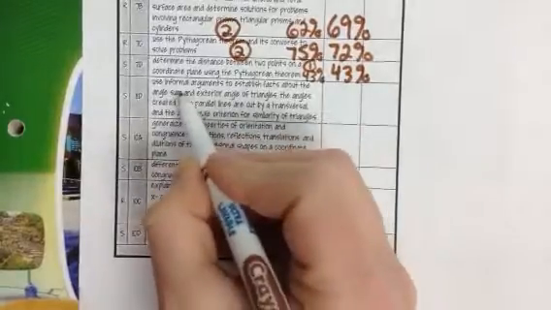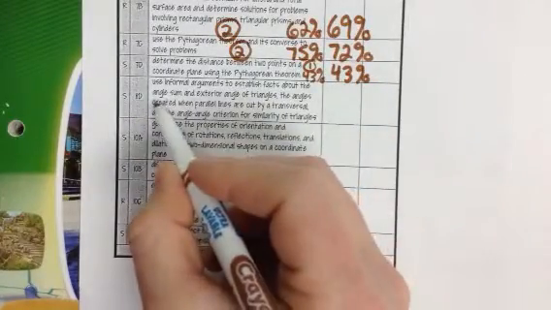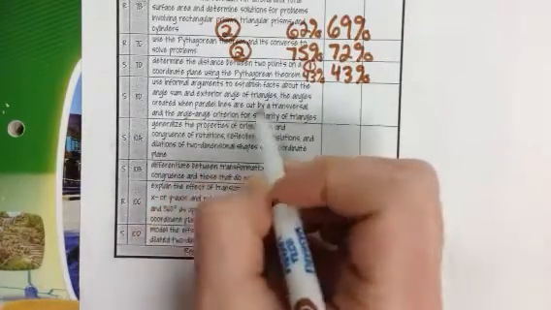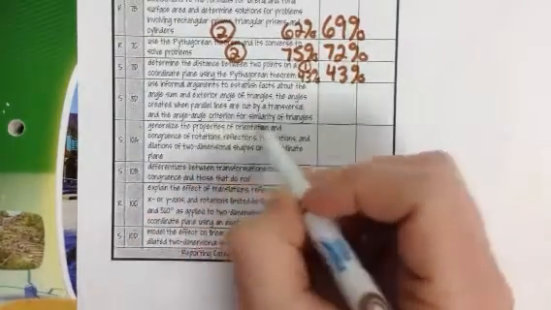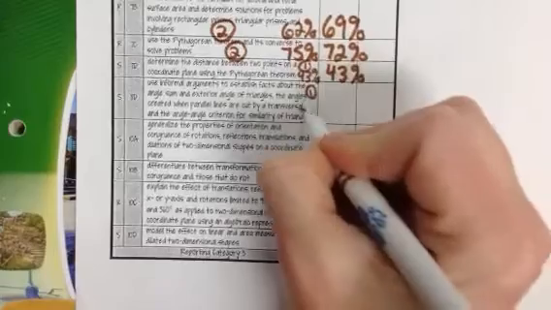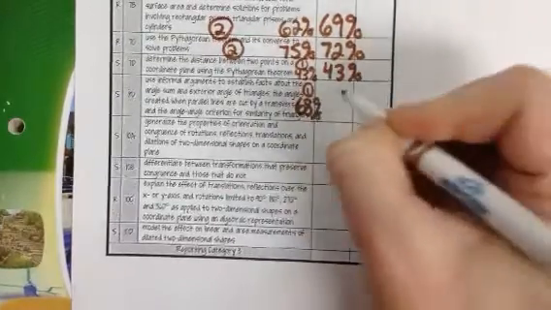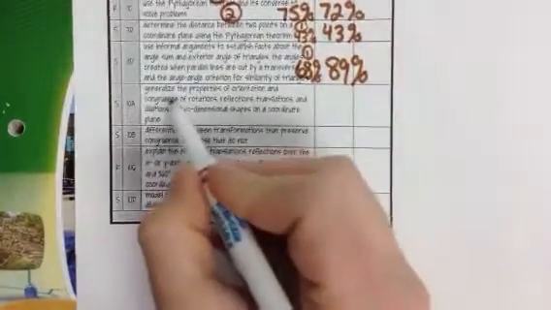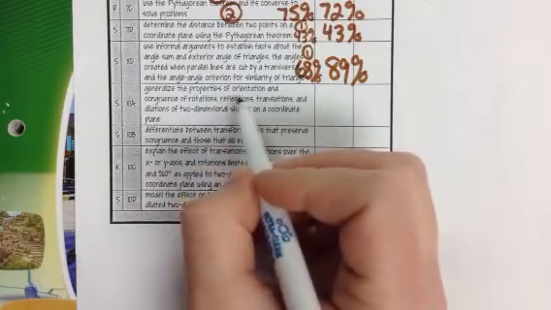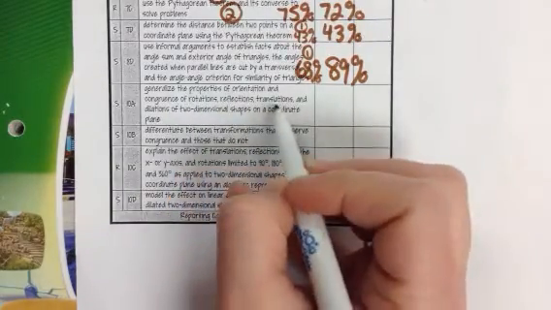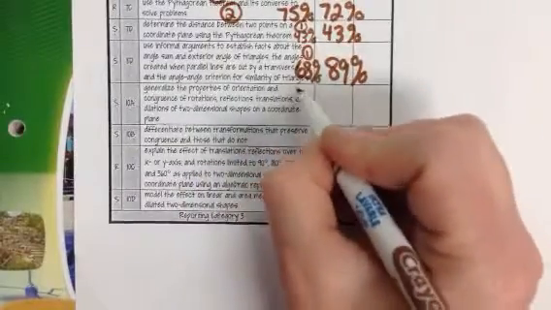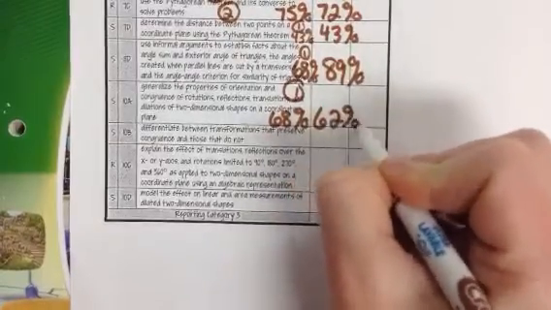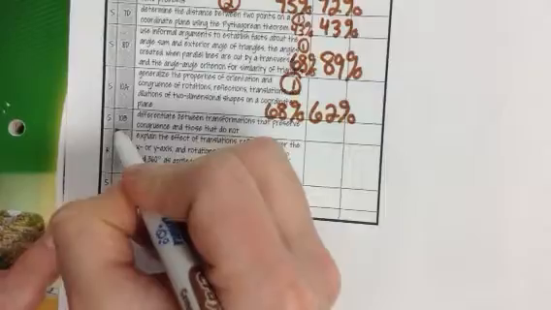8D, use informal arguments to establish facts about the angle sum and the exterior angle of triangles, and the angles created when parallel lines are cut by a transversal, angle similarity of triangles. There was 1. The state got 68% correct. We got 89% correct. 10A said generalize the properties of orientation and congruence for rotations, reflections, translations, and dilations. There was 1. The state got 68% correct, and we got 62% correct. 10B was not tested.